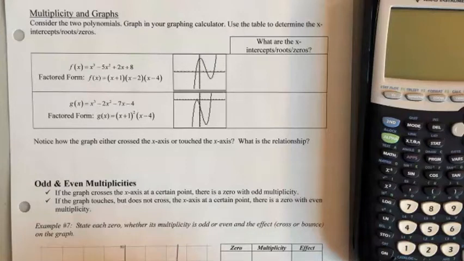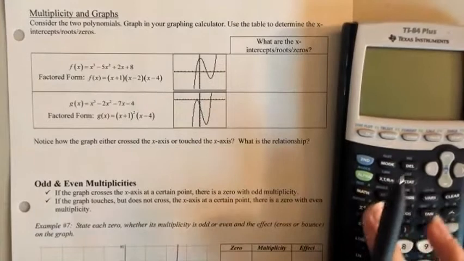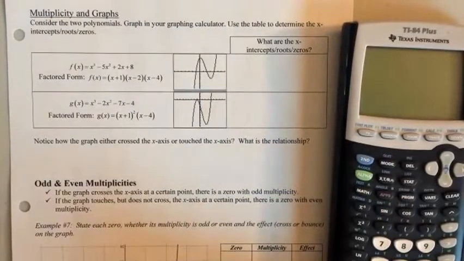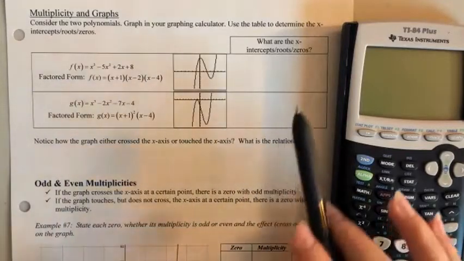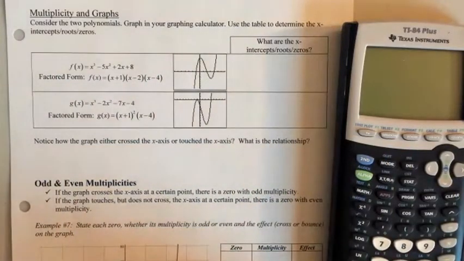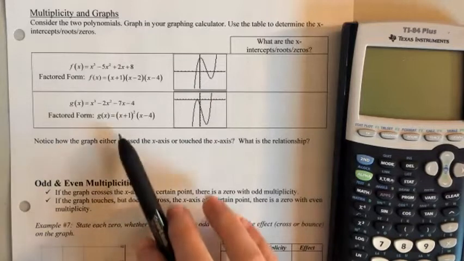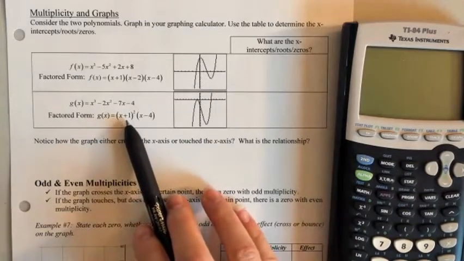Hi guys, so in this video we're going to start looking at how the equations of our polynomials relate to the graphs of them. We're going to be using our graphing calculators a little bit, so if you want to grab that and keep that handy. We're also going to be looking at how we can interpret and find some of the features like the x-intercepts of our graphs. And we're going to learn a new term called multiplicity, which refers to when you have multiple copies of a factor like what we have here.